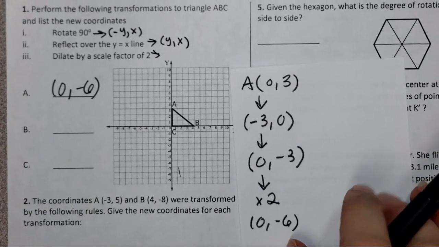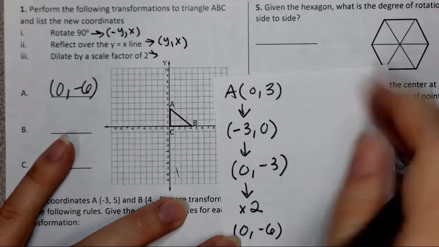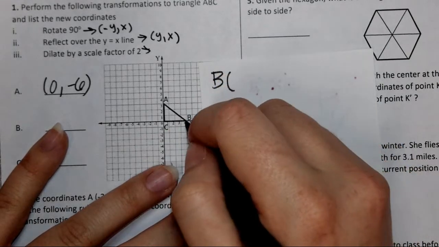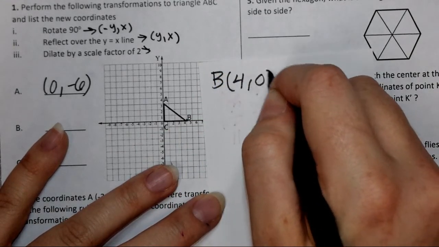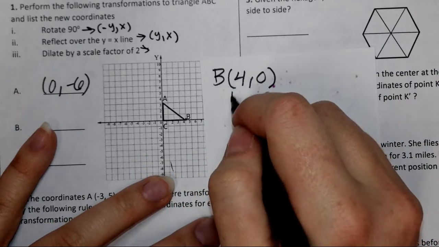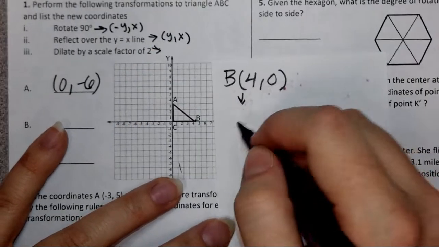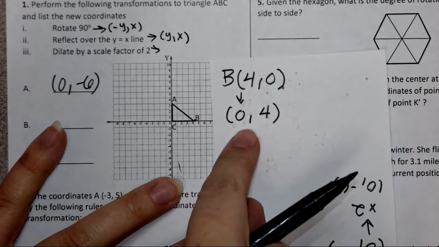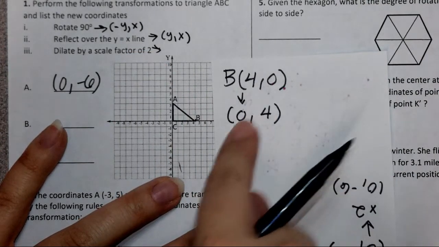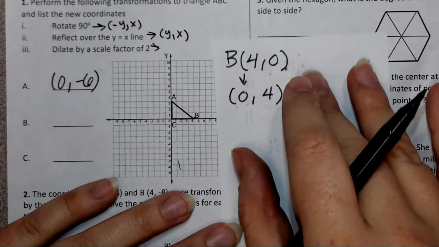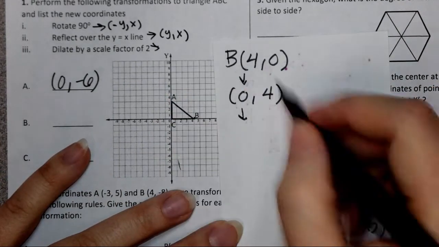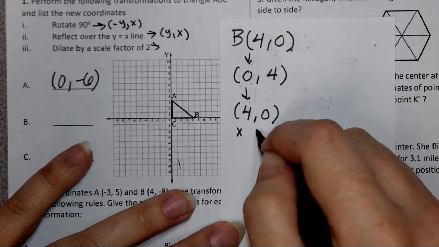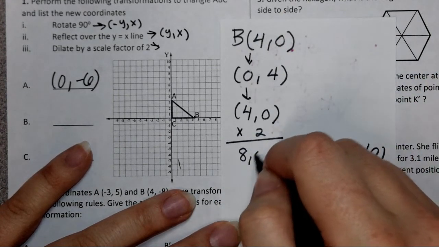Okay, for coordinate B, let's turn this around. So B right now is at 4, 0. First rule, negative y, x, we're going to switch them. Now you're supposed to change the sign of y, but y is 0, so it's not going to change sign. Now we flip it back because of the other rule, and then multiply by 2. So this becomes 8, 0.